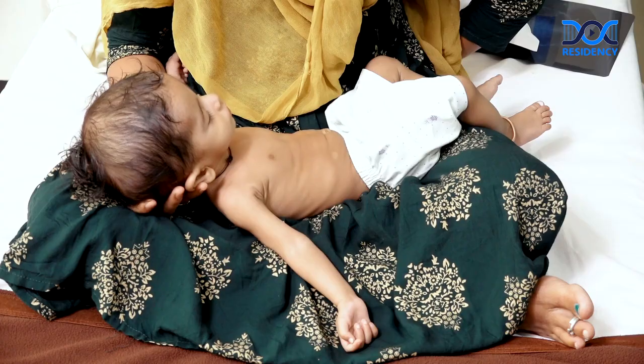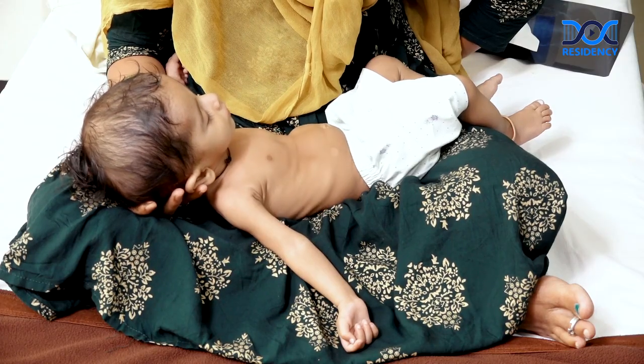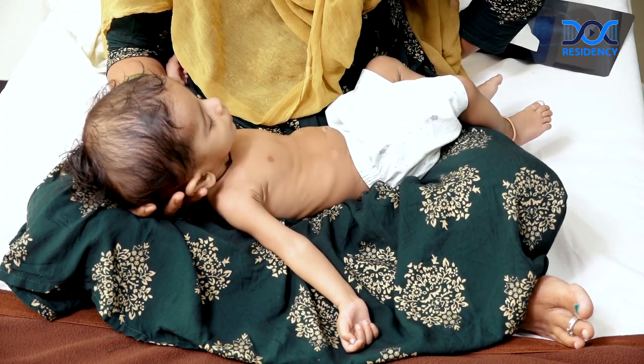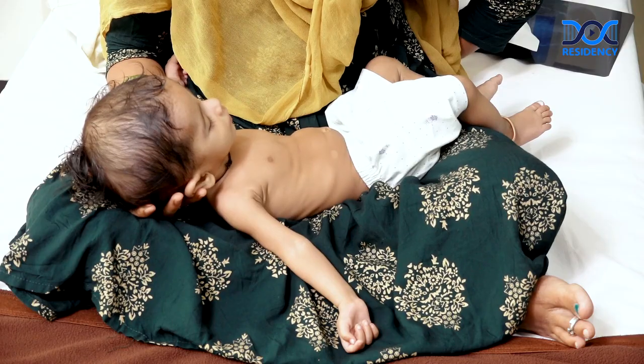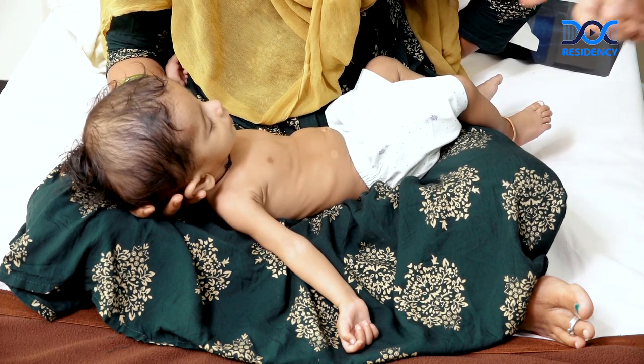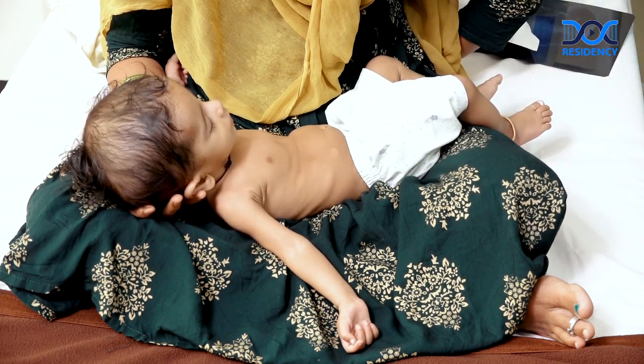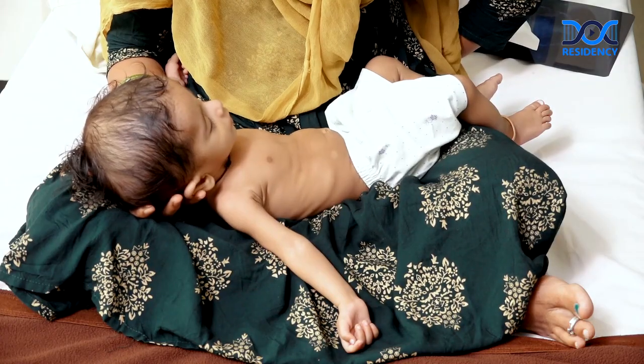Why? In this age, there is no ossified cartilage. The ribs are soft, and the anterior cartilages are not calcified or ossified. The ribs are very soft. So with more effort, there will be more indrawing, and where is it getting indrawn? At the insertion of the diaphragm. That's why Harrison sulcus represents the indrawing where the diaphragm is getting inserted.